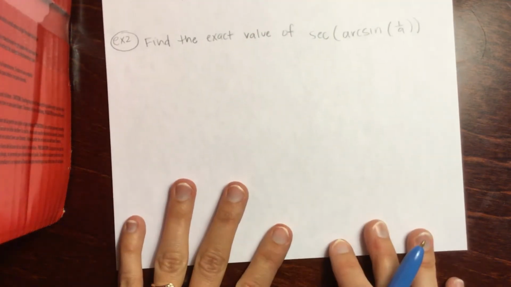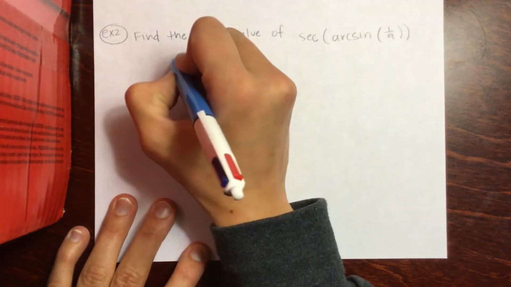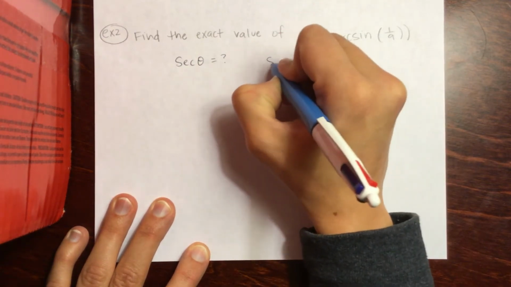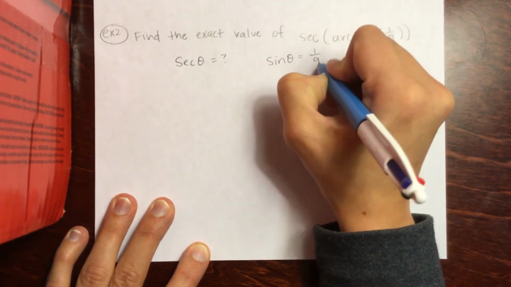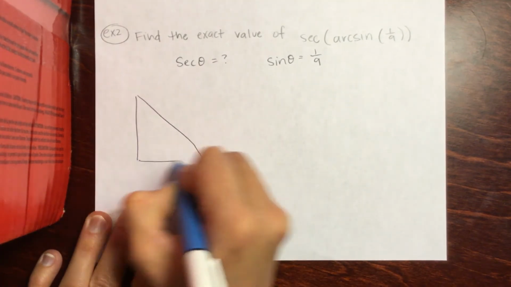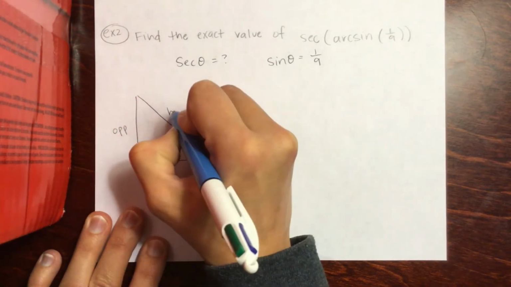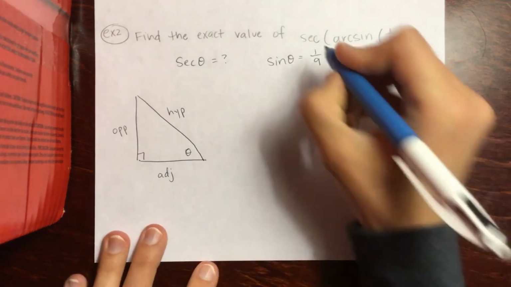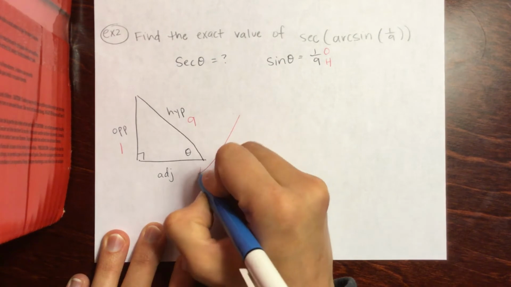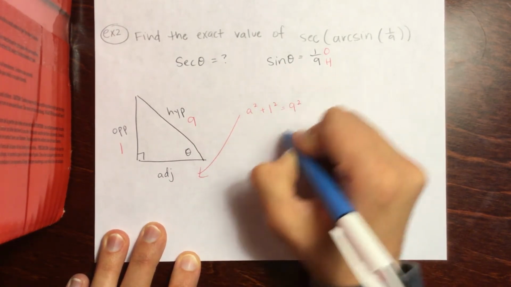This next one is pretty similar, except we're going to have to deal with some weird square roots. And the third example, we'll have to deal with negatives. So reminder, this is asking you find the secant fraction when the sine fraction is 1/9. All right, let's draw our triangle, label. The sine fraction is the SO fraction, so my opposite side is 1 and my hypotenuse is 9. You should be able to find your third side using the Pythagorean theorem.